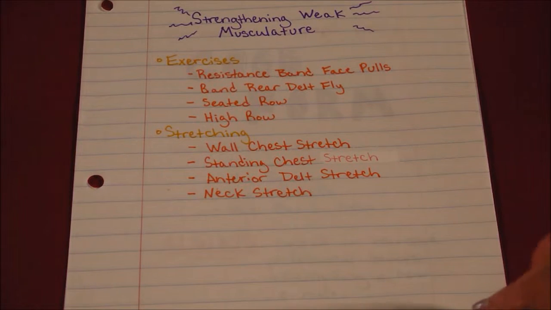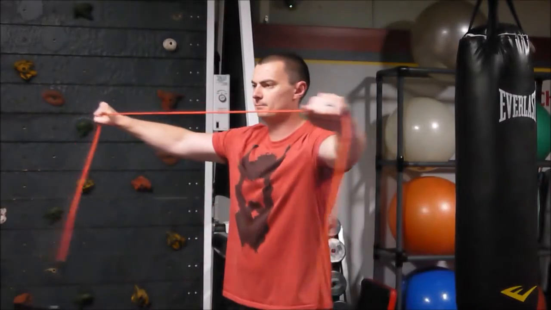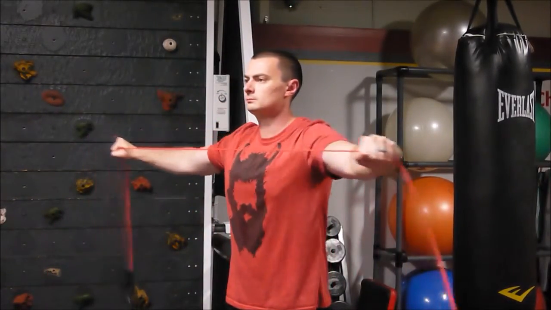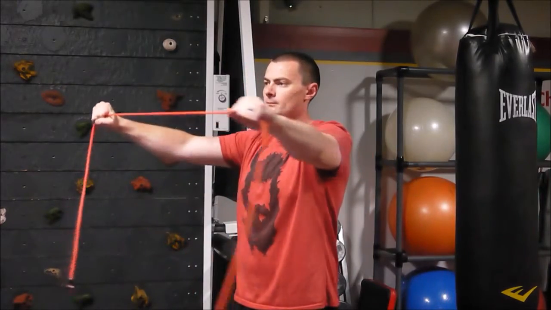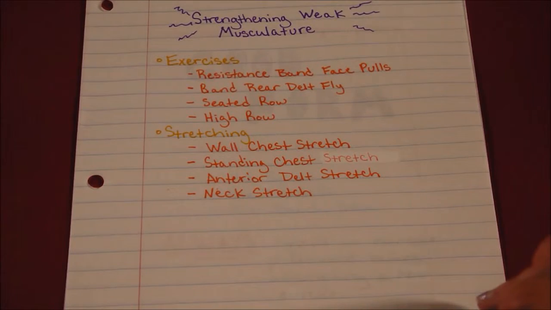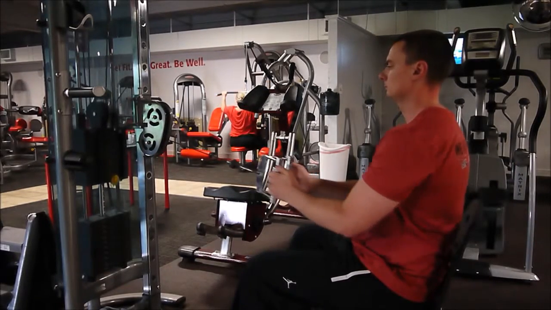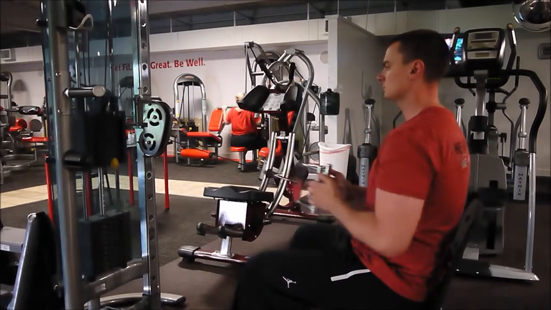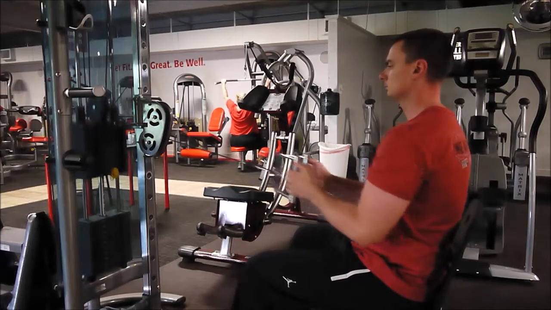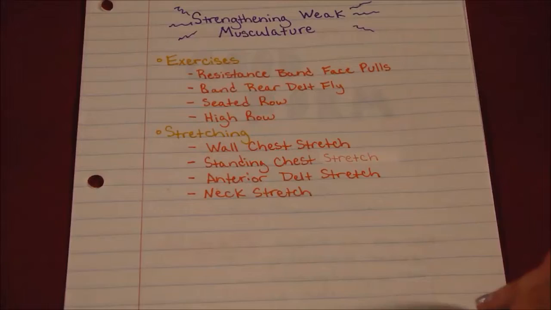band rear delt flies, seated rows, and high rows.